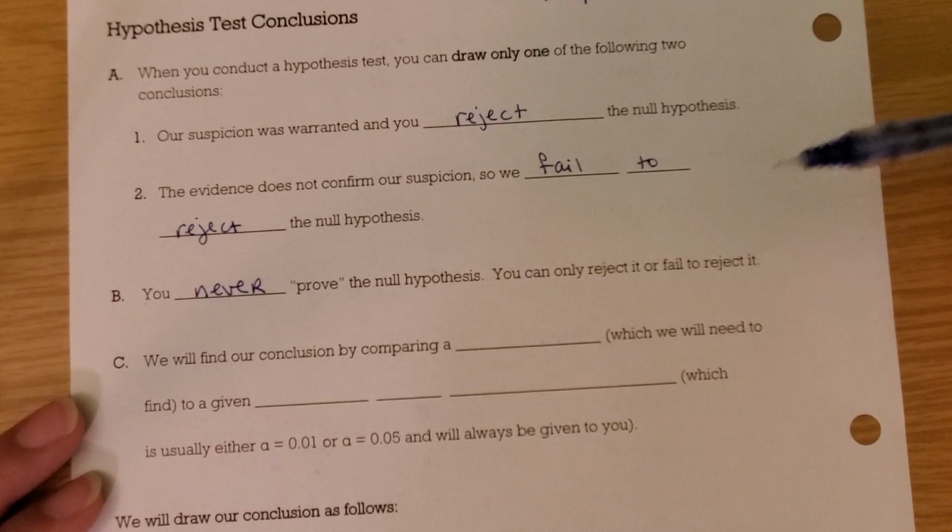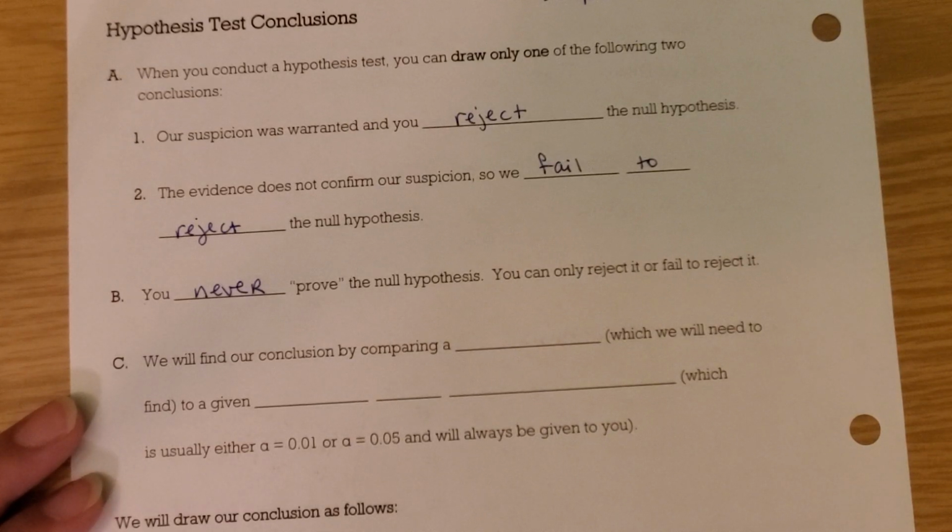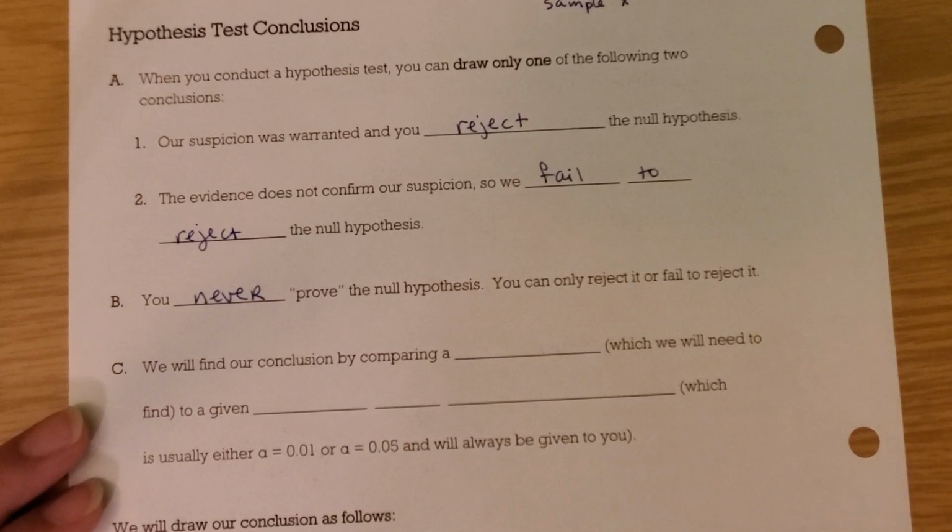So it could be that our sample just doesn't have the evidence in it to disprove the null hypothesis. It doesn't mean that the evidence isn't out there, but it does mean that our sample didn't capture it. So if you really are suspicious of that null hypothesis and you think there might be some sort of bias in your sample, then you could go out and repeat the experiment.